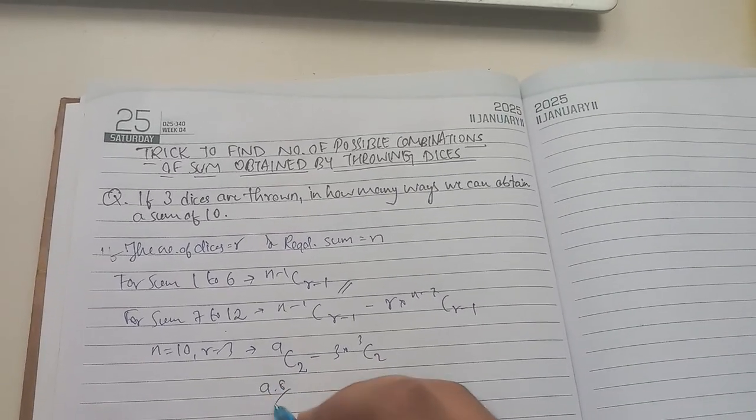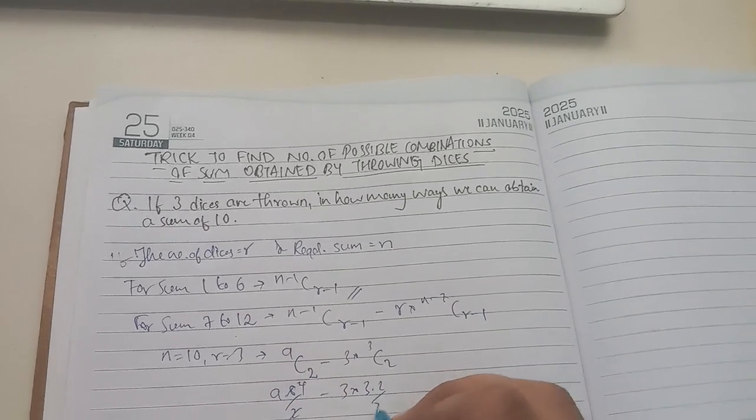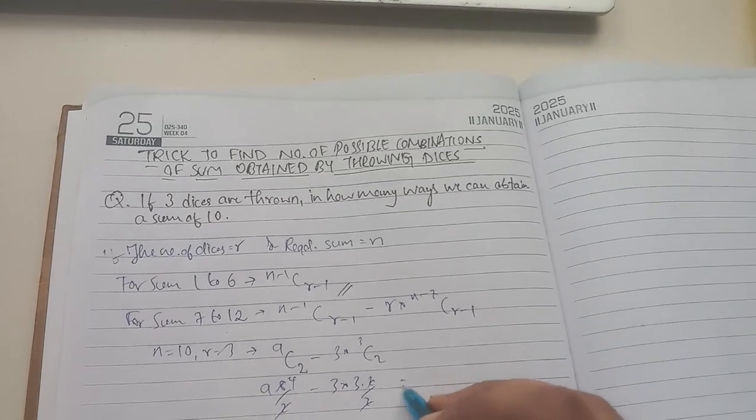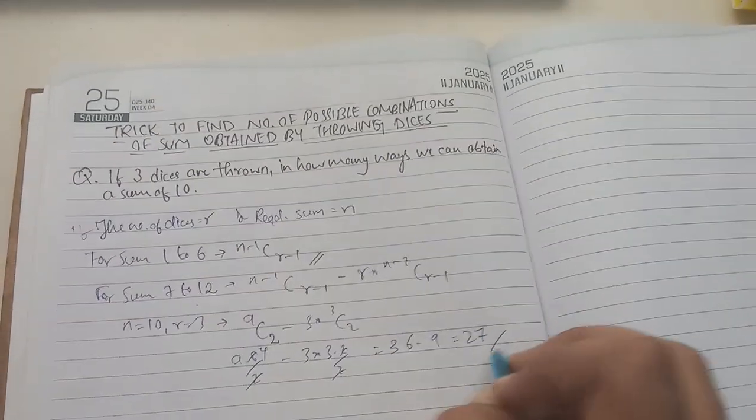9C2 comes out to be 36, and the second term comes out to be 9. So 36 minus 9 is equal to 27, and that's the actual answer.